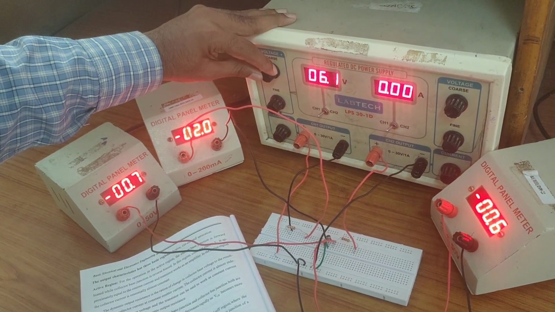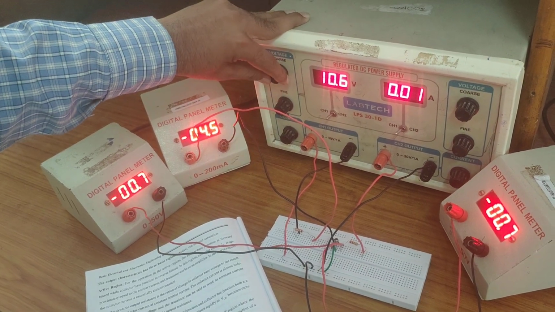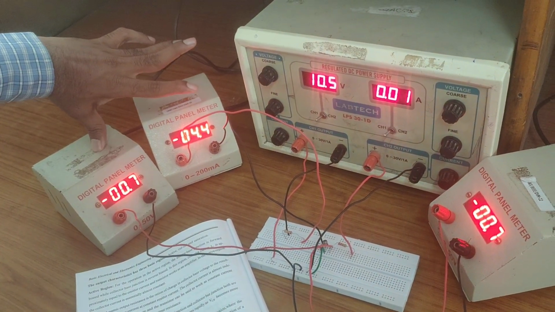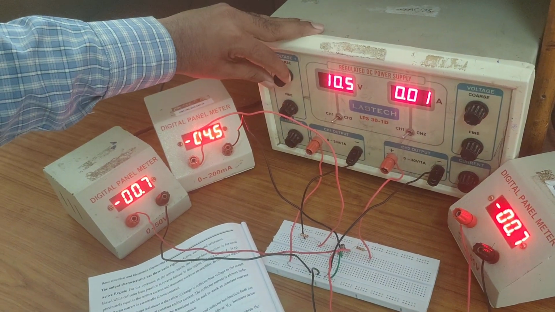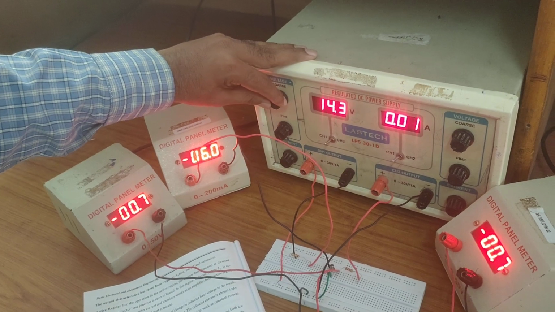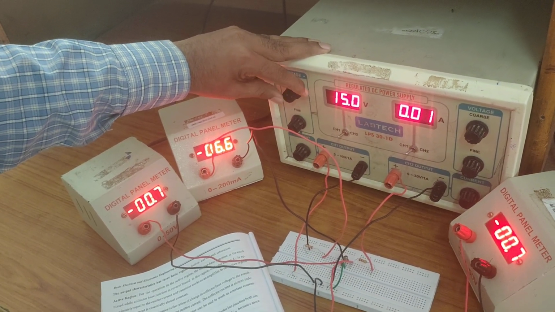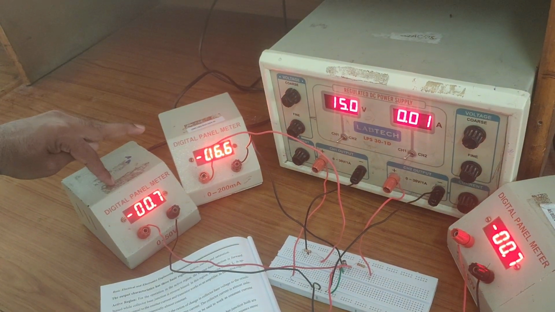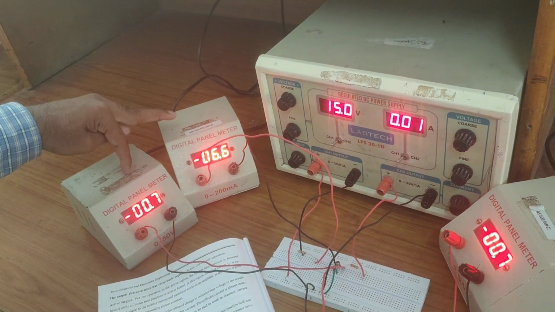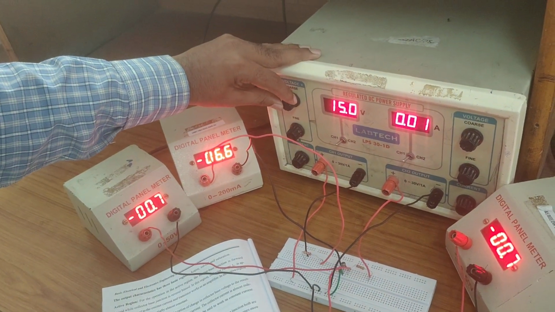Next I am increasing the supply voltage to 10 volts. Now see here voltage across transistor is 0.7 only, current is 4.5 milliamperes. Next again I am increasing the supply voltage to 15, right? Voltage across the transistor is 0.7 only, but current flowing through the transistor rapidly increases.